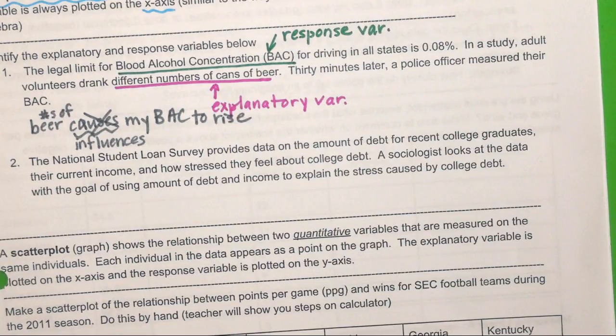Okay, so who else likes to read? Oh, please read, Jackson. Yes, I just can't. The National Student Loan Survey provides data on the amount of debt for recent college graduates, their current income, and how stressed they feel about college debt. A sociologist looks at the data with the goal of using amount of debt and income to explain the stress caused by college debt. This one seems a little more complicated. So what's the explanatory variable? What's the response variable? Response would be the stress, and then explanatory would be the debt.